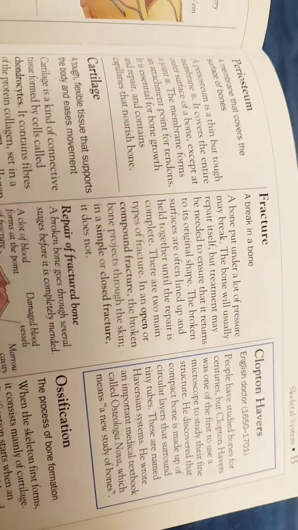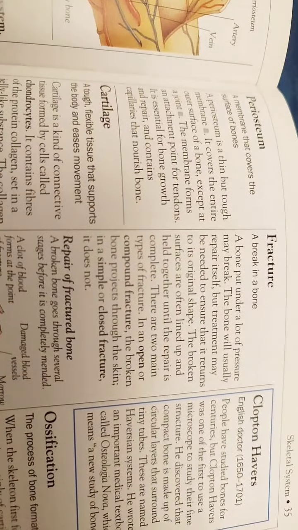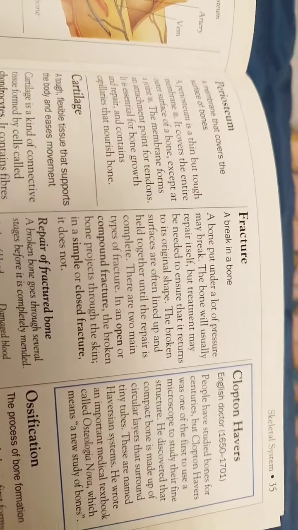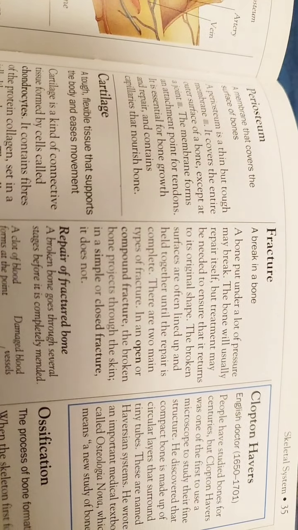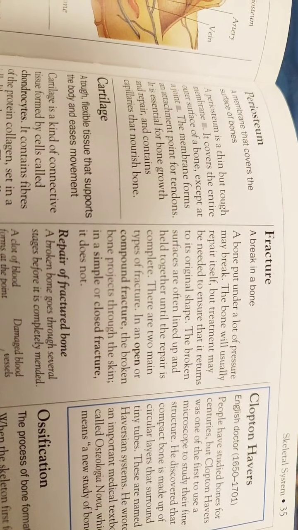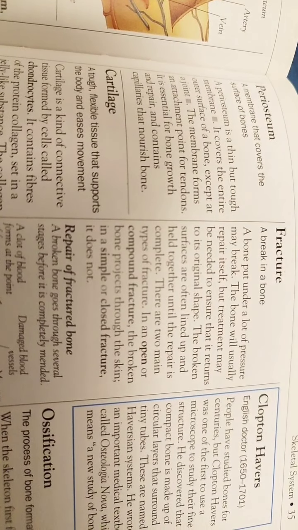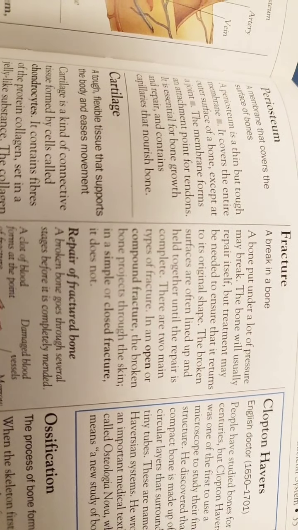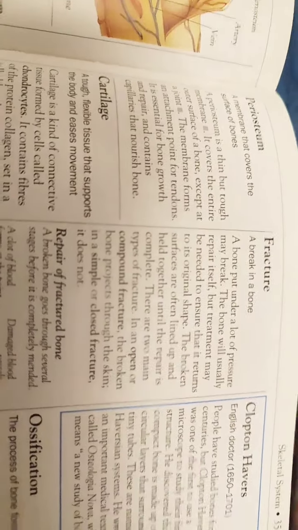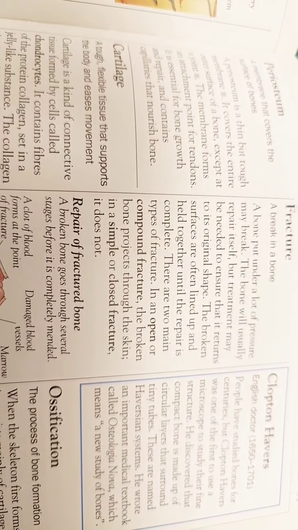Study about the fracture. Fracture is what we all know. It is a break in the bone, when your bone breaks. A bone put under a lot of pressure may break. This bone will usually repair itself, but treatment may be needed to ensure that it returns to its original shape. The broken surfaces are often lined up and held together until the repair is complete.